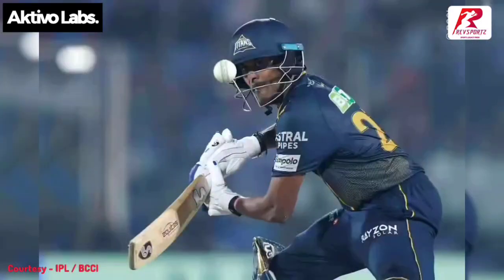You might be wondering which player we are going to zoom in on today. Which batter or which bowler? Well, the answer to that query is simple, it's Sai Sudarshan. He has been in great form, believe it or not, in the ongoing IPL. So, what is his batting template? What is his technique? What is his method? How does he go about scoring so many runs without taking too many risks?